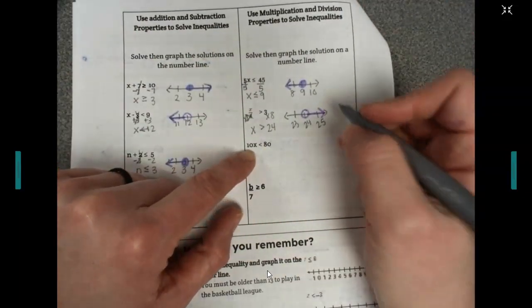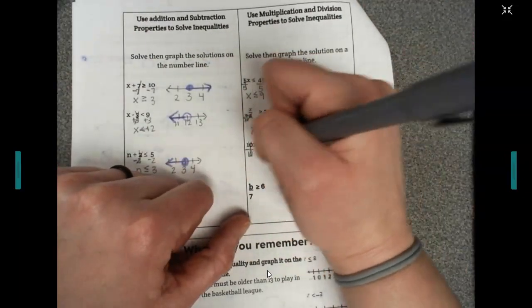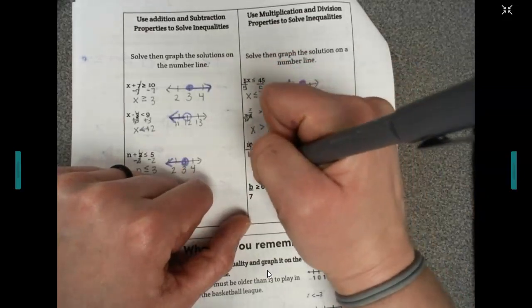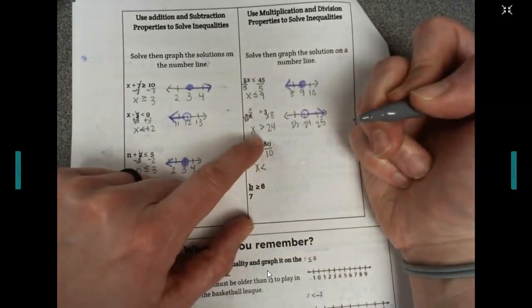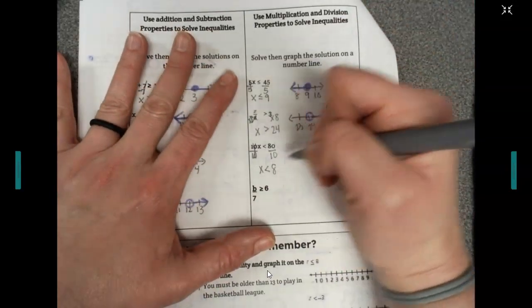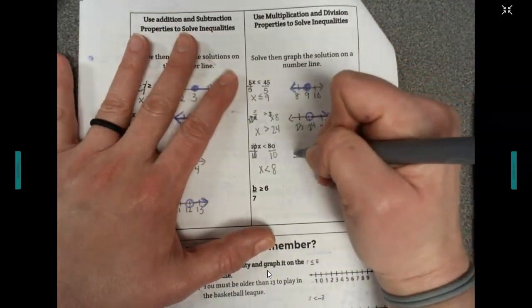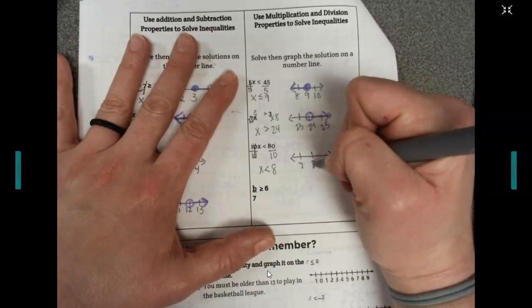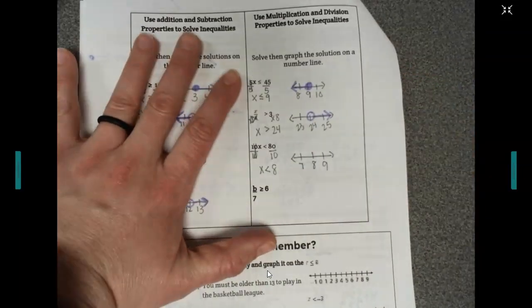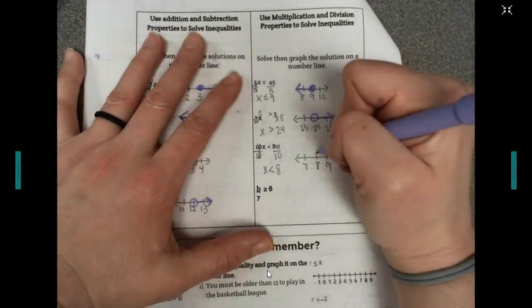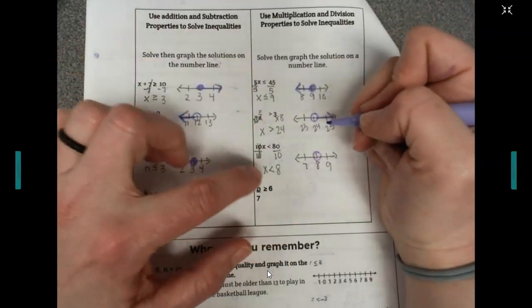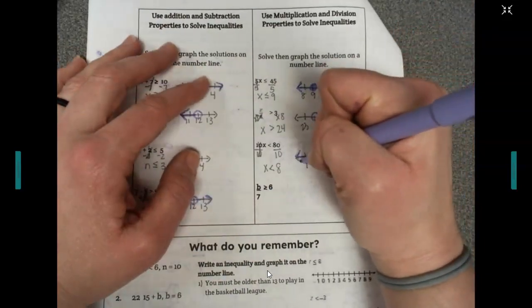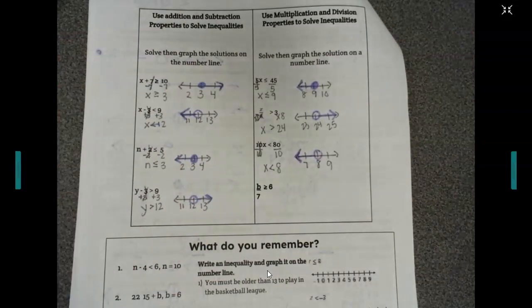The opposite of multiplying by 10 is dividing by 10. We're going to do that on both sides. So X is less than 80 divided by 10 is 8. So we have 7, 8, and 9. Our circle is going around the 8. It's staying open because it's only less than. Numbers to the left are less than.